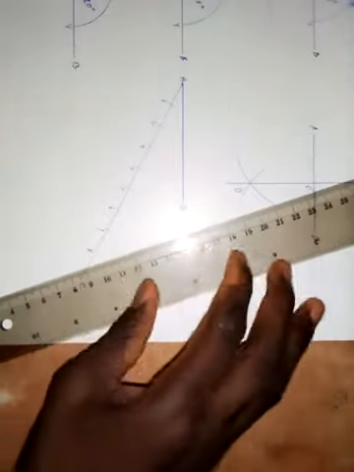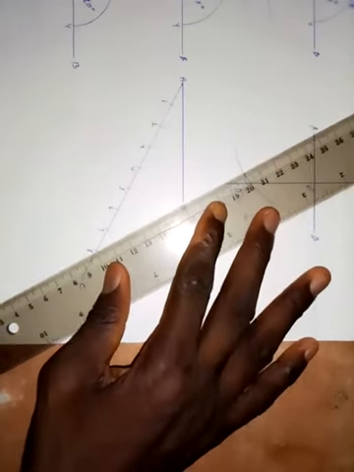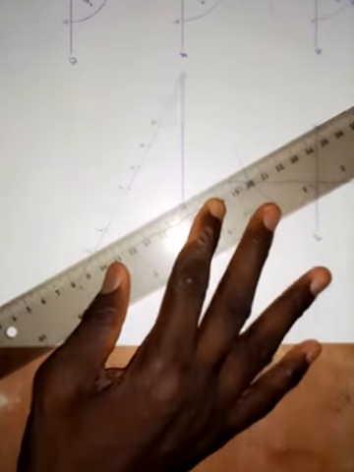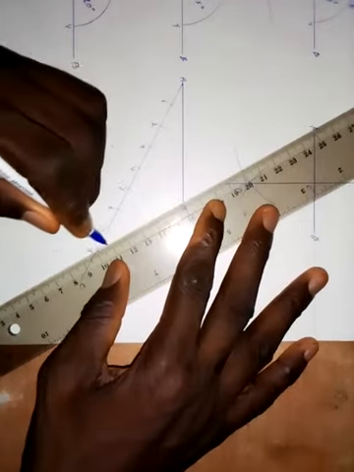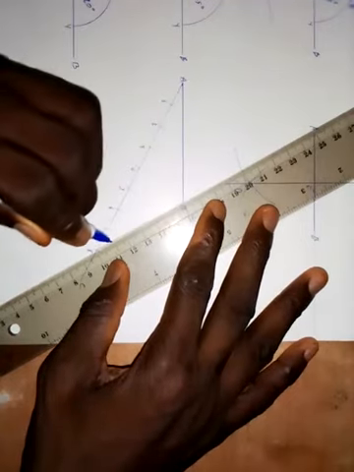So the last division, which is 8 on line AC, join it with point B. Join the last division with point B. This is it. Join them together.